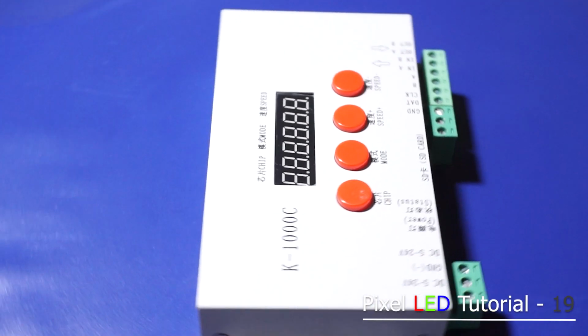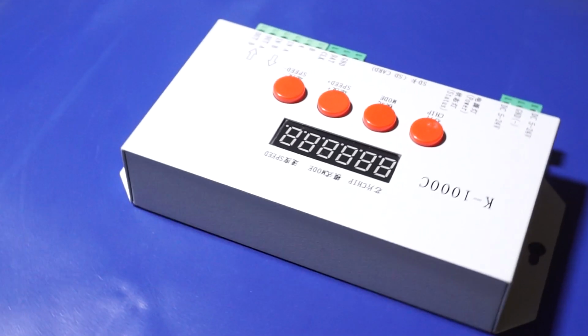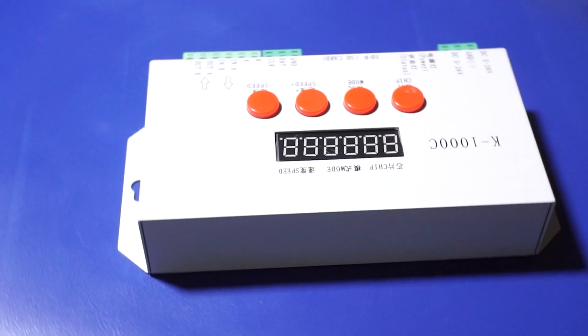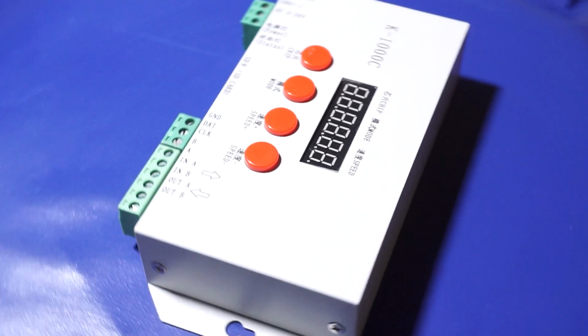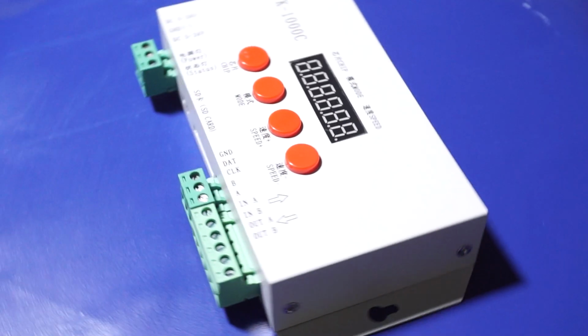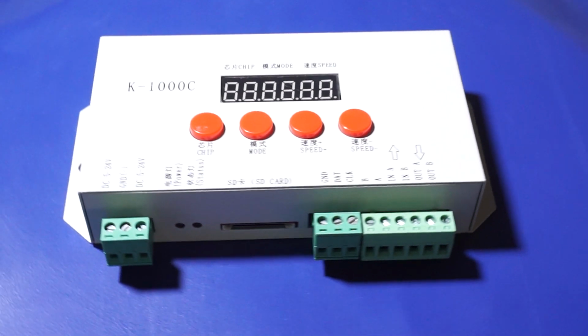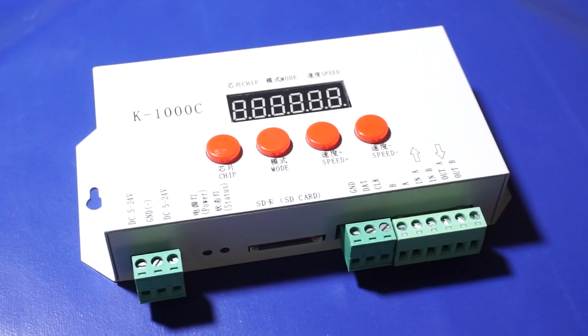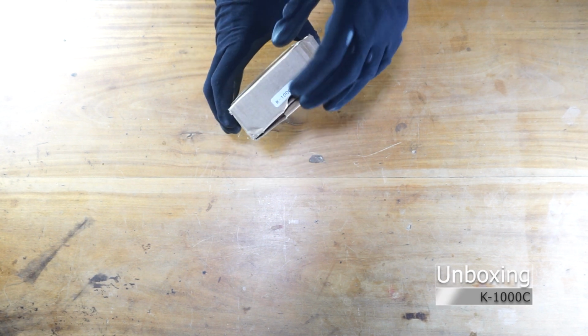In this tutorial, we are going to do the unboxing, wiring and programming of the K-1000C Pixel LED controller. Also, we are going to look into the differences between the K-1000C and T-1000S Pixel LED controllers. I'm going to unbox this controller.